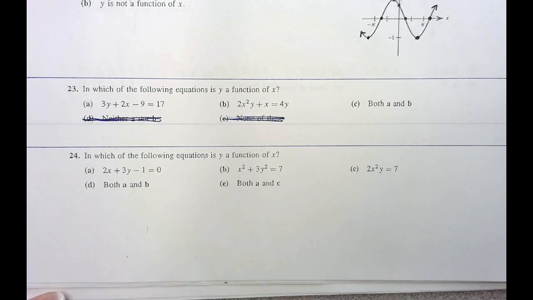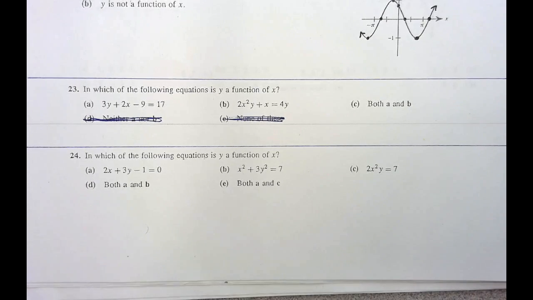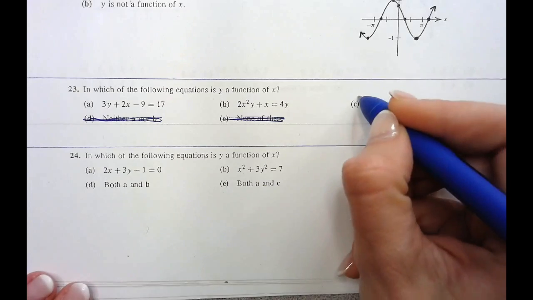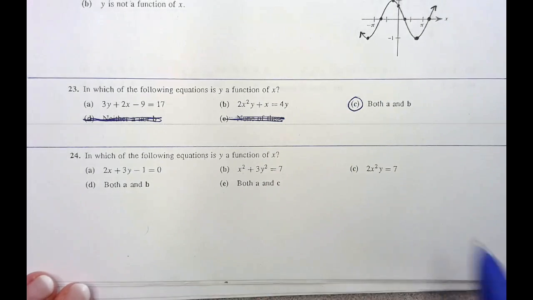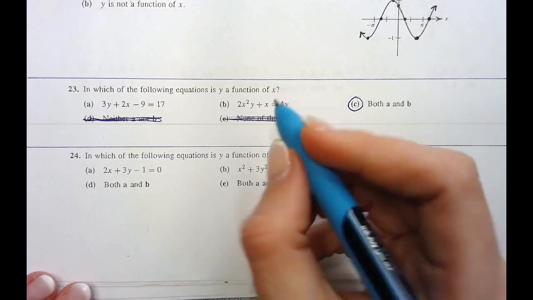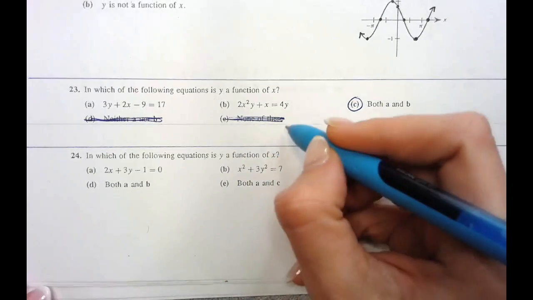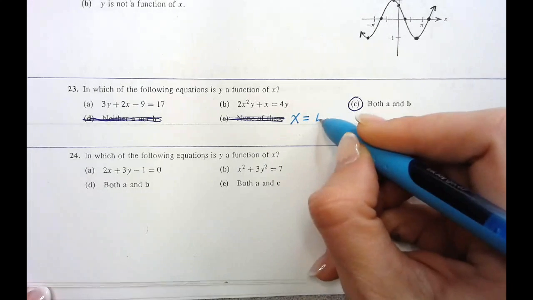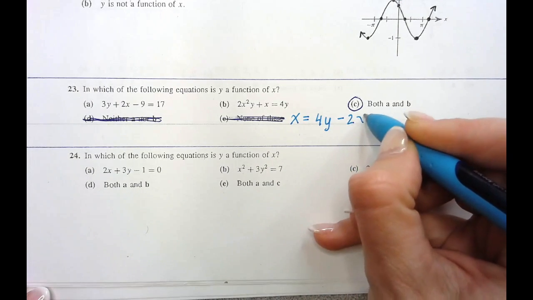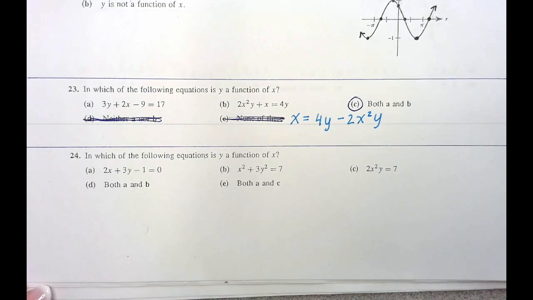Now this looks a little messy, but how can I make it more familiar? Granted, I can kind of look at this and just know it's going to be a function. The answer is going to be C. But let's help you out over here. What can we pay attention to? Maybe what we could do is let's bring everything that has a y in it to the right side. I'm going to solve for y right now. So x is going to be alone. I'm going to have 4y minus 2x squared y. I'm trying to solve for y.